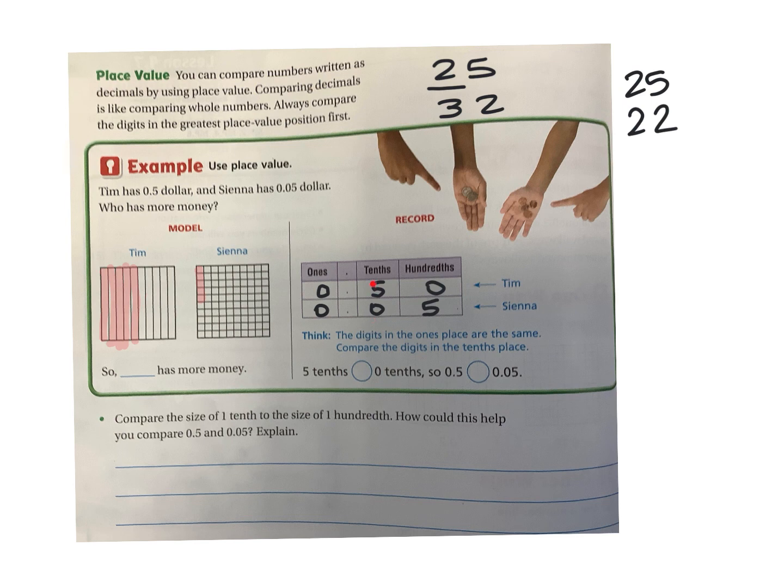Ooh, that's more than that. So we can stop there and say, Tim has more. So 5/10 is more than 0/10, right? So that means these 5/10 are more than this 0/10 here. Even though she had 5 pennies, it doesn't matter. She doesn't have any tenths. And visually there it is. So Tim has more money. He has 50 cents as opposed to Sienna's 5 cents.